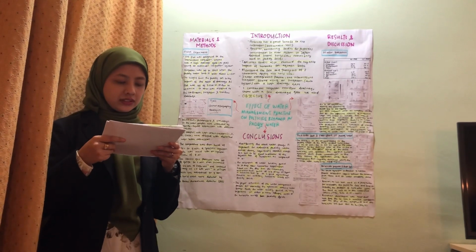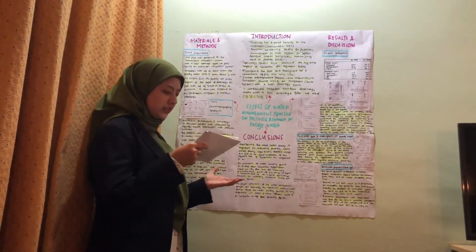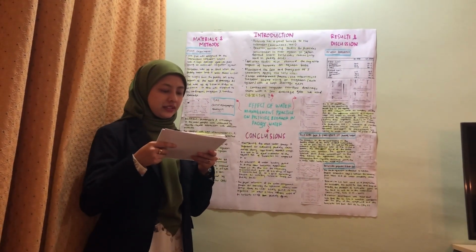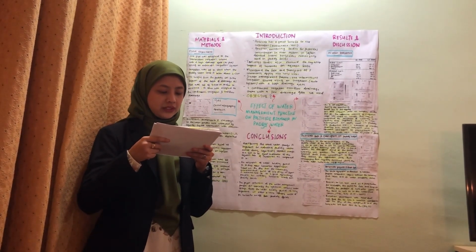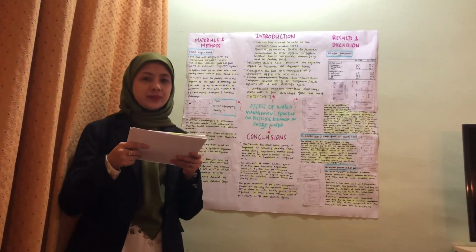However, further investigation is required to understand the relation between KOC and agricultural practice on pesticide fate and transport.